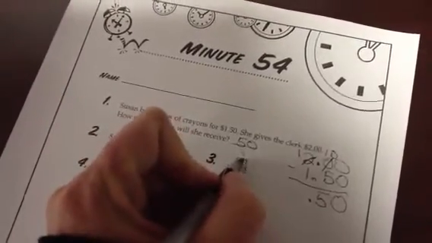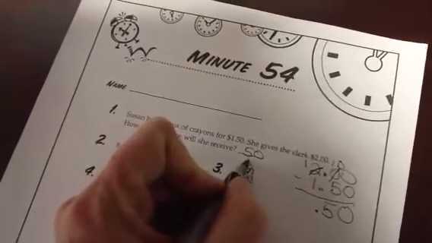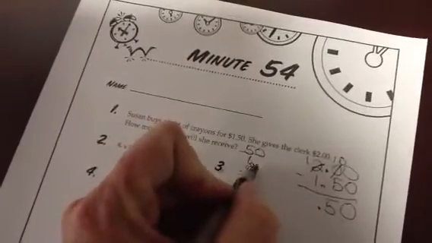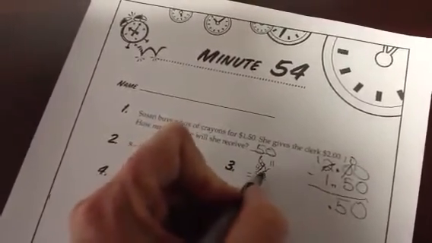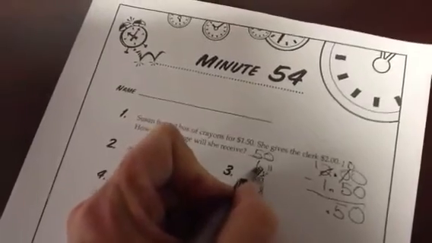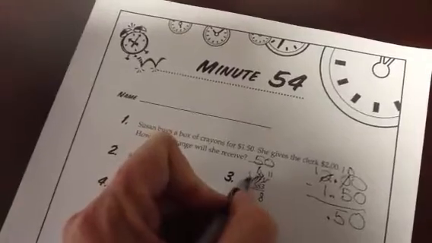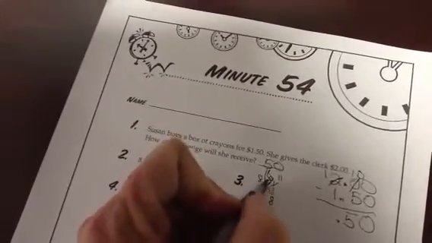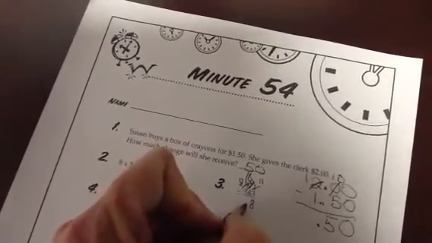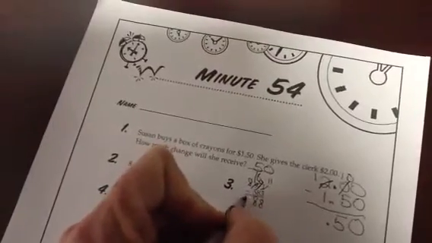Can't take 1 from 3, so I'm going to make a 7, a 6, and the 1, 11. 11, 10, 9, 8. If I have 6 of something, I can't take 8 from it. So I borrow from the 9. 9 becomes an 8. 6 becomes 16. 16 minus 8 is 8. 8 minus 5 is 3.